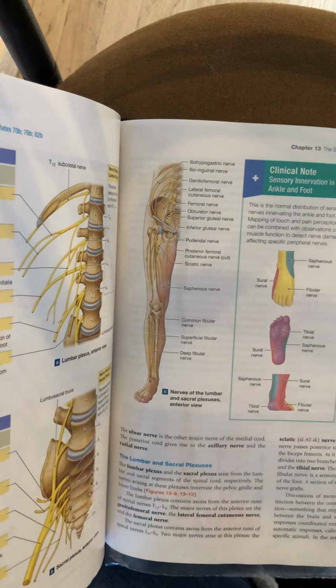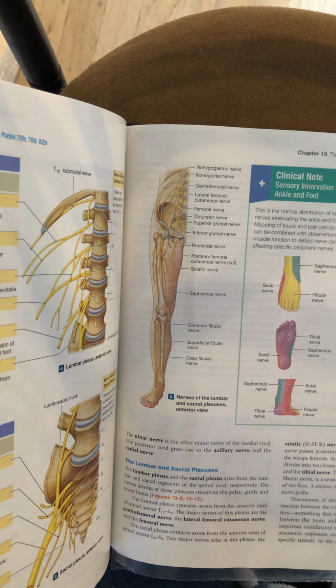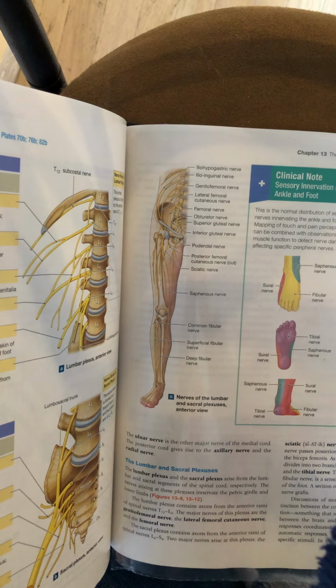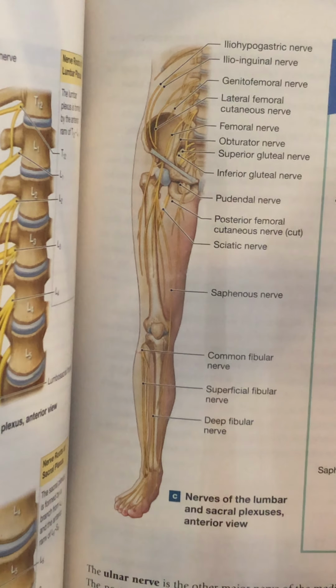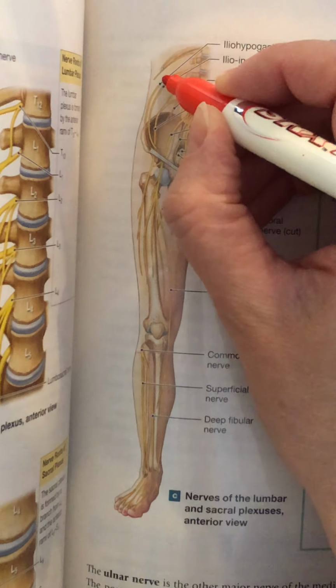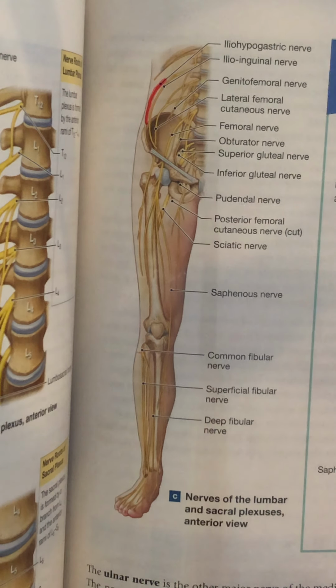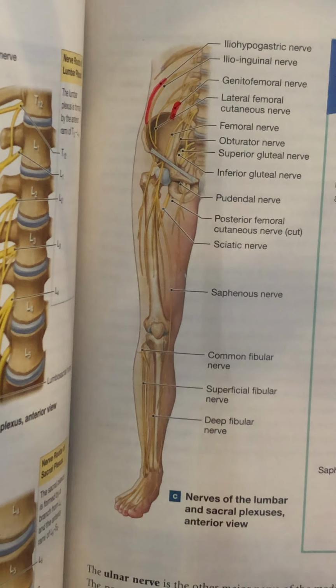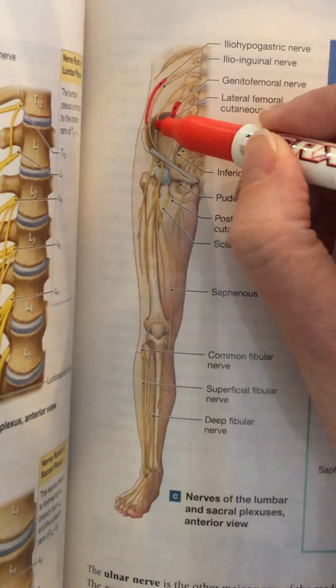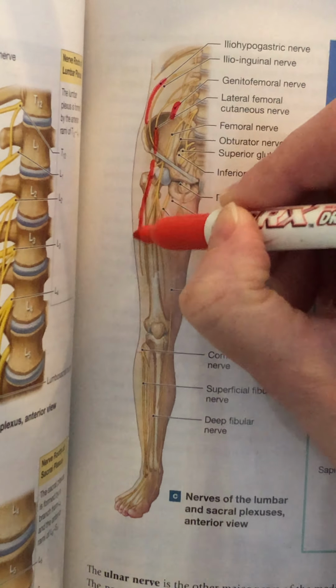Okay, so I'm just going to go through, since I've identified and discussed the functions, I'm going to try to identify the nerves. I'll zoom in here on the anterior view first. So this is the anterior part of the leg. We have our iliohypogastric, which is the superior nerve here. We have our genitofemoral right here. Lateral femoral cutaneous, and that's going to run all the way down here.